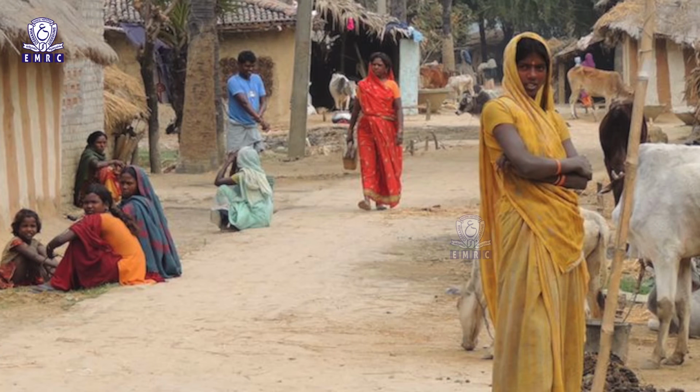Now let's look at the rural-urban population. The ratio of urban population to the population of a country is an index of the level of industrialization of that country. As industries gather momentum in a country, the ratio of urban population goes on increasing. India is an agricultural country, so the ratio of urban population is less than the rural population.